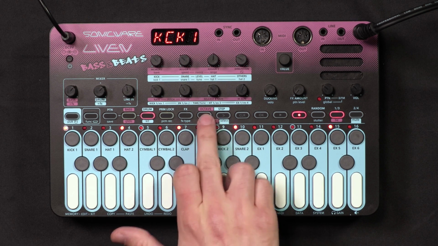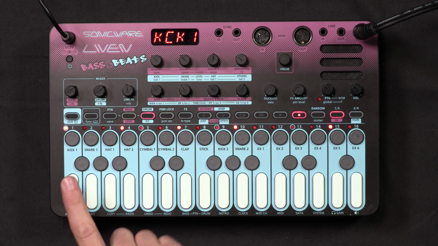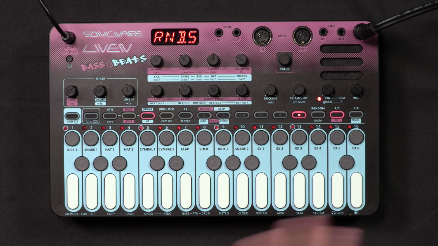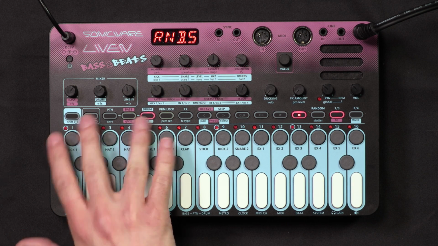If you don't want to use the arrows to select your sound, you can also use the white keys there for the kick, snare, hi-hat, etc. Once your pattern is written, you can still change the kit to see how it sounds with different kits.